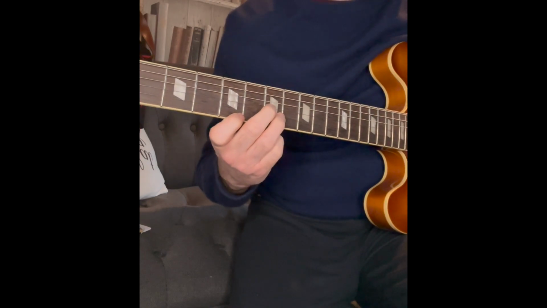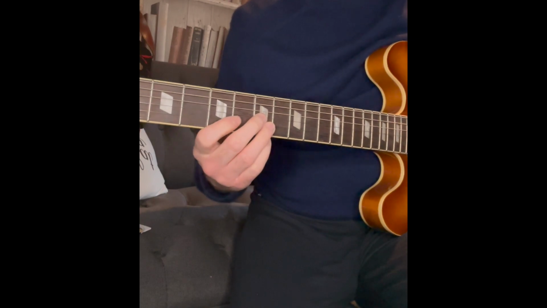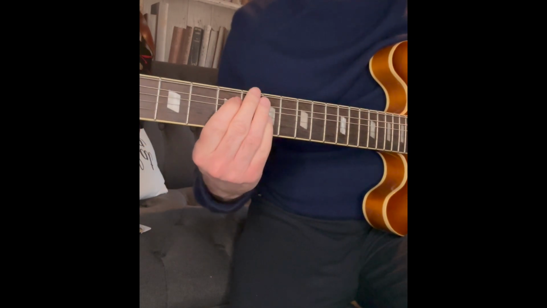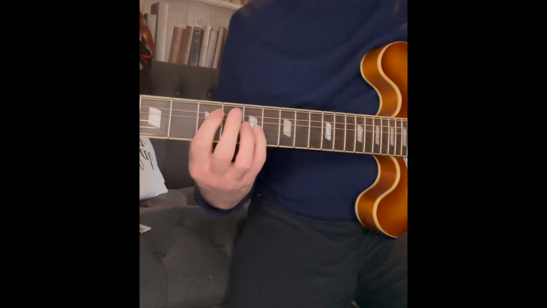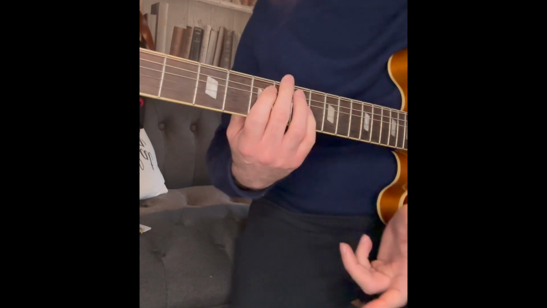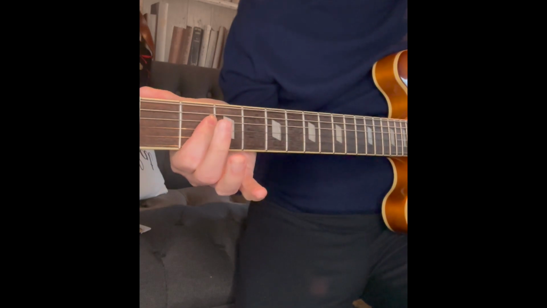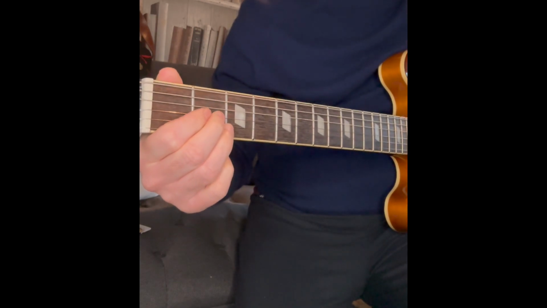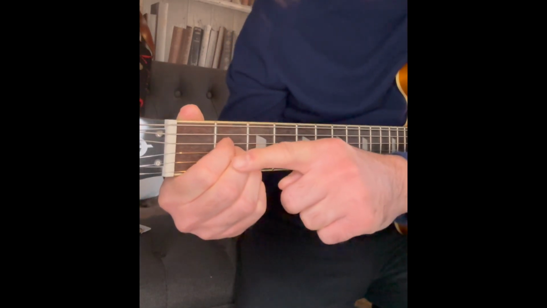So this one's a bit different. Because the root note's on the A string, it's not also down here. So here, the root is on the G string. Now this is just your open A position chord. What you normally play here, however you play it, you should know that the root note is in the middle of those three fingers.